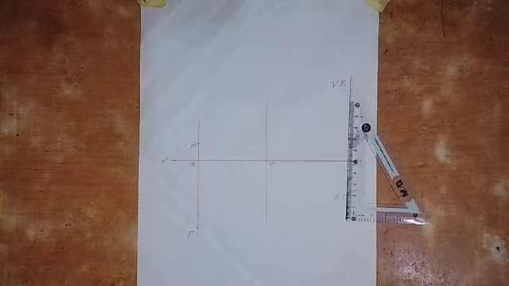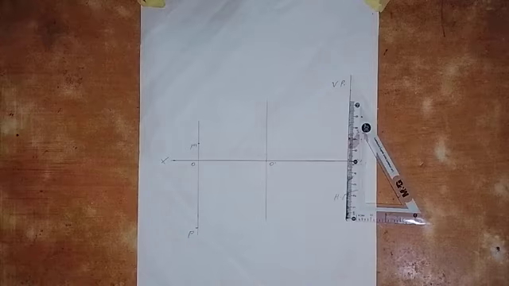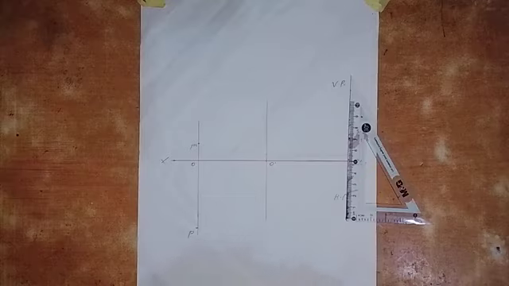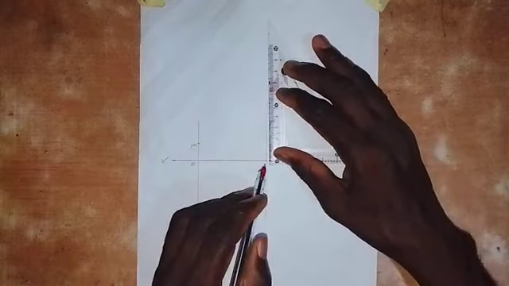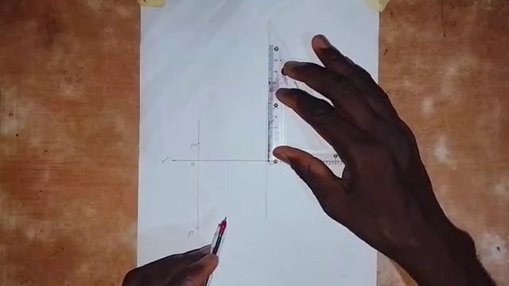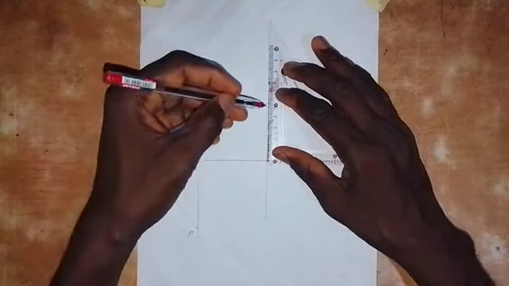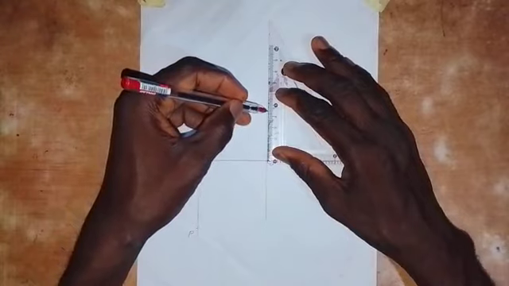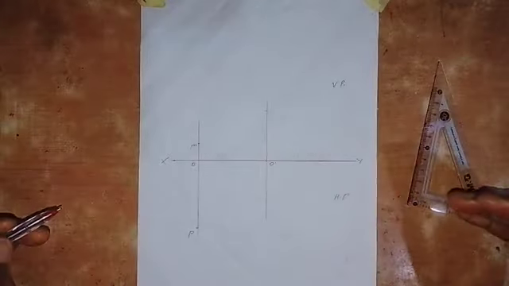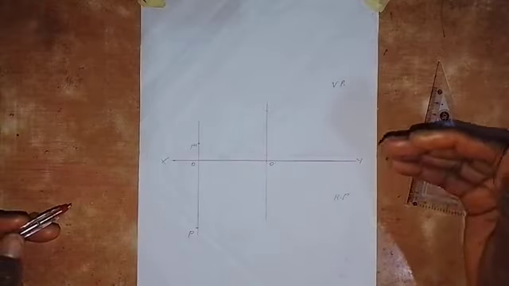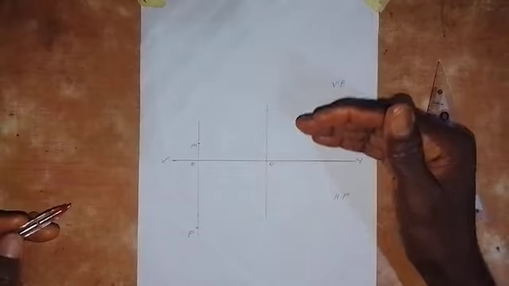All right, now let's go to the next part of the line, as we are told that the end Q is 45 millimeters above the horizontal plane, above the HP. So we are going to take 45 millimeters from this point O prime, up the XY line into the vertical plane. If the point is above the HP, we take that distance up the XY line into the vertical plane.